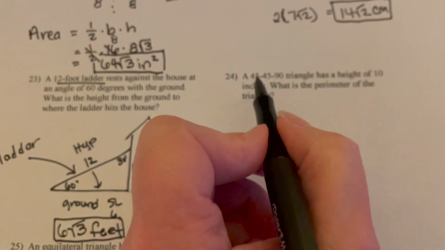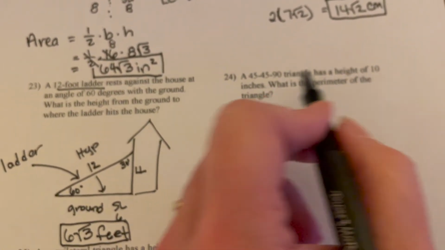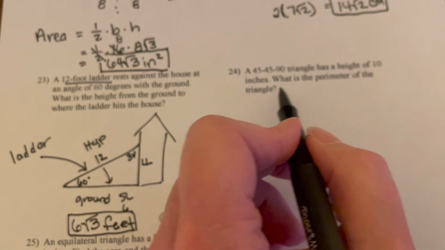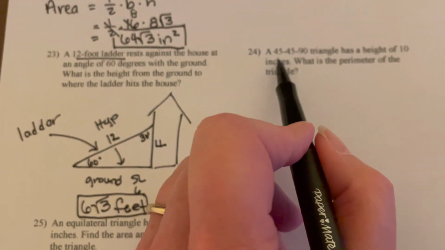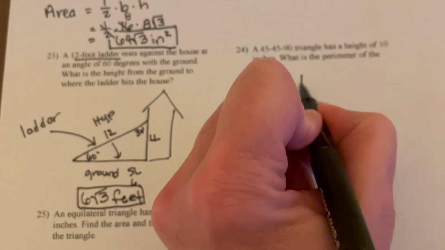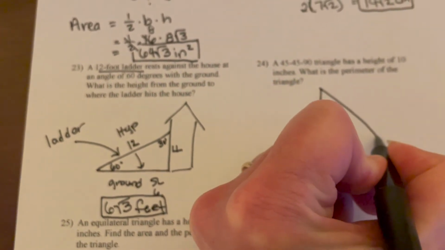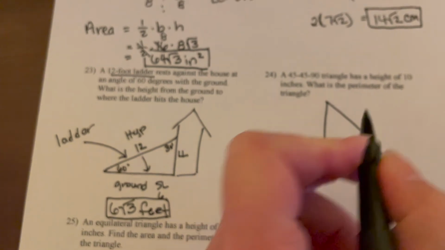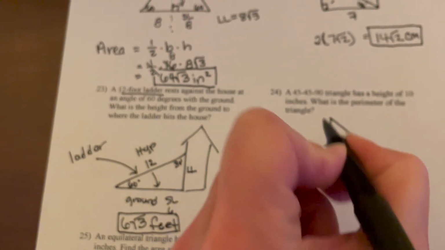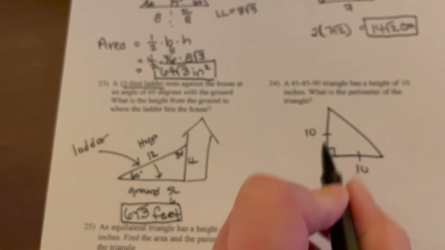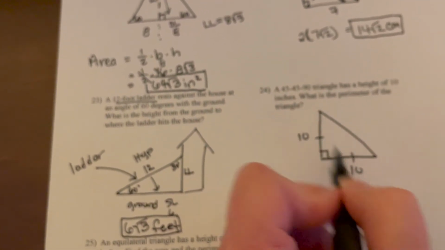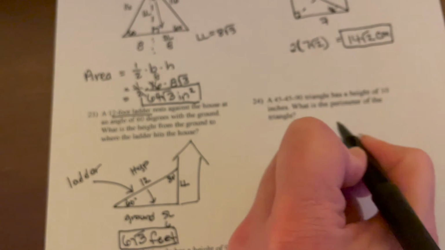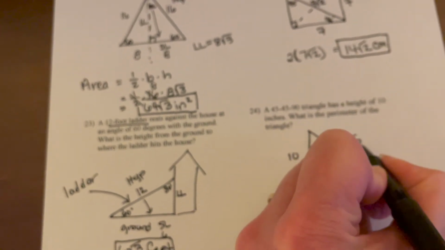Okay, a 45, 45, 90 triangle has a height of 10 inches. What is the perimeter of the triangle? So if it's a triangle like this, where it's a height of 10 inches, both legs would be 10. And since it's 45, 45, 90, I know that the hypotenuse is 10 root 2.